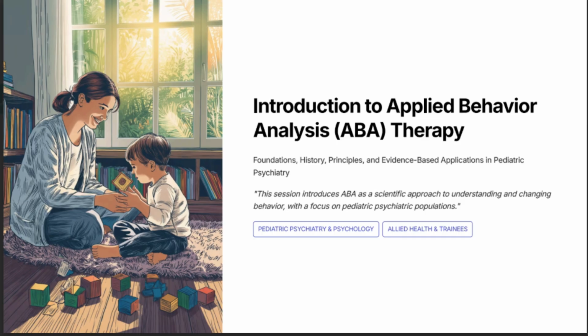ABA's methodological signature is the single case experimental design, a rigorous approach that allows clinicians to establish functional relations between specific interventions and behavior change at the level of the individual child without requiring large group samples. This is particularly powerful in pediatric psychiatry, where heterogeneity across patients makes group-level findings difficult to apply to individual cases.